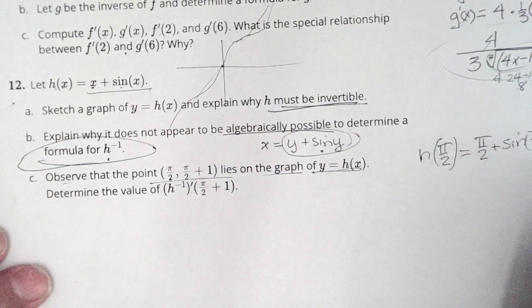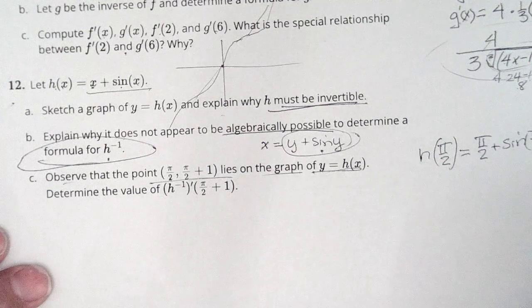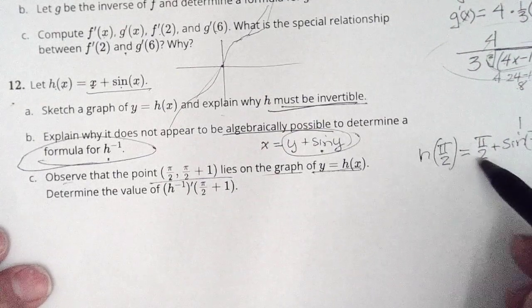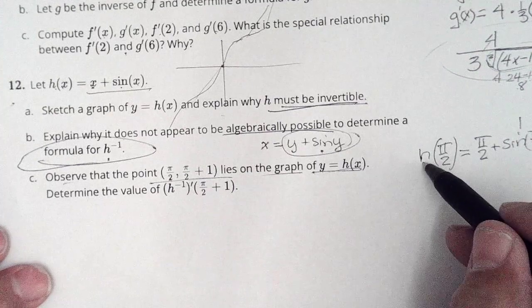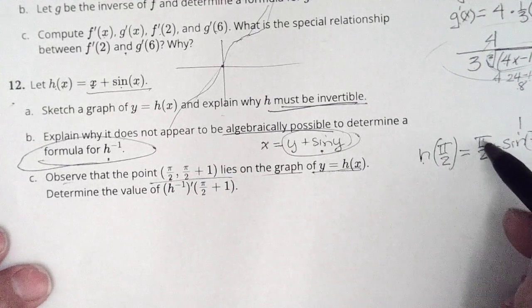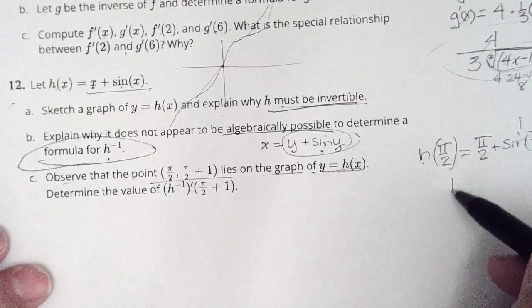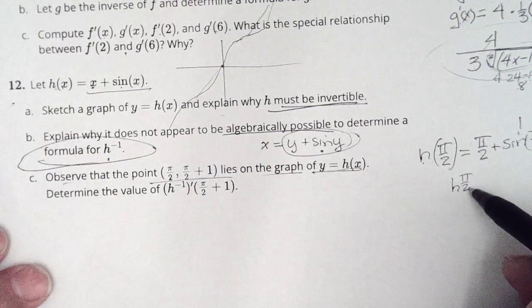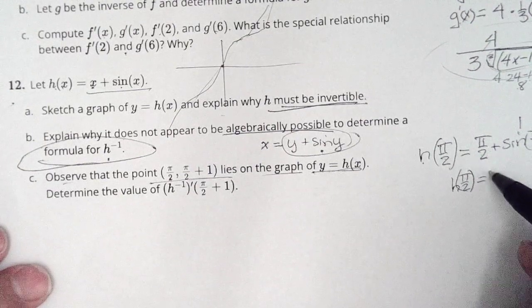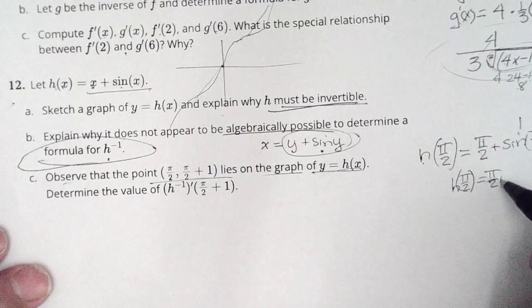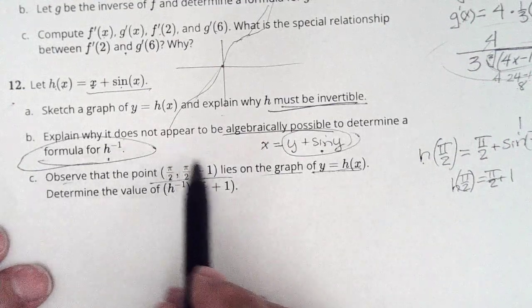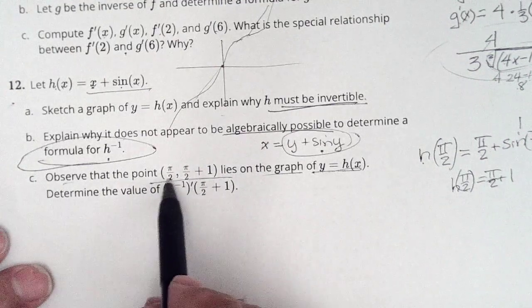And if you remember your trig, the sine of pi over 2, up here, the y value is 1. So this is 1 and this is pi over 2. So h of pi over 2 is pi over 2 plus 1. So that's why it goes through this point.